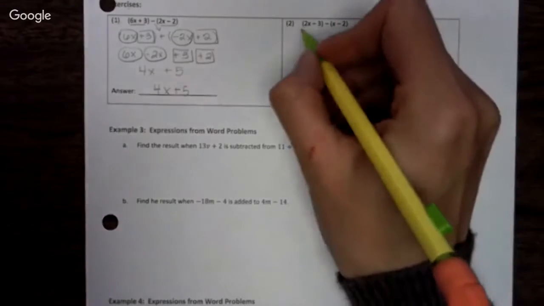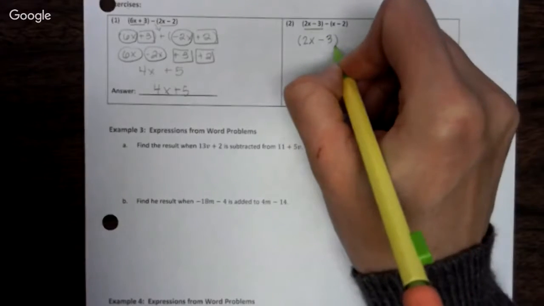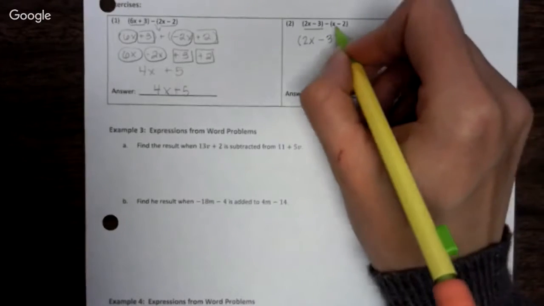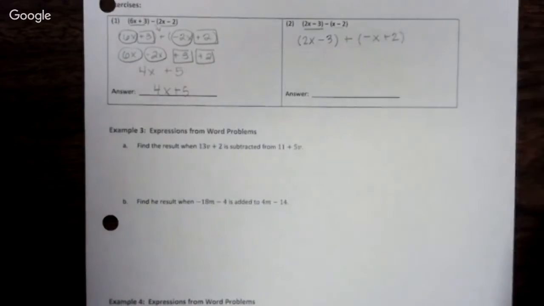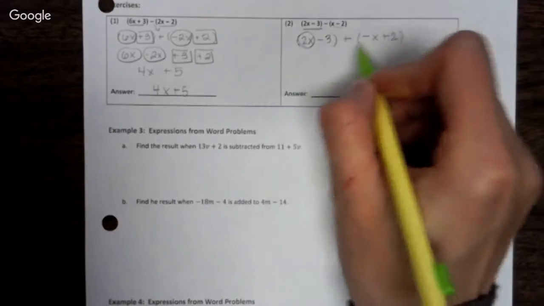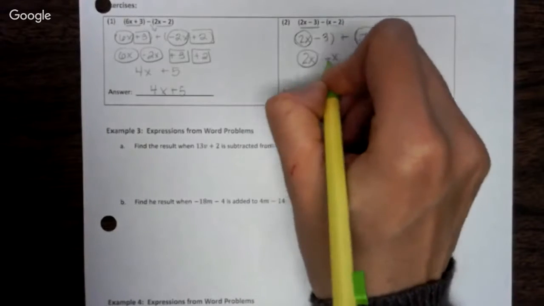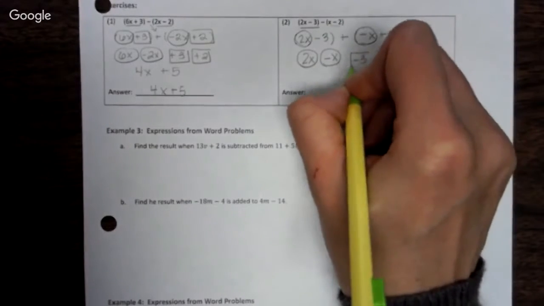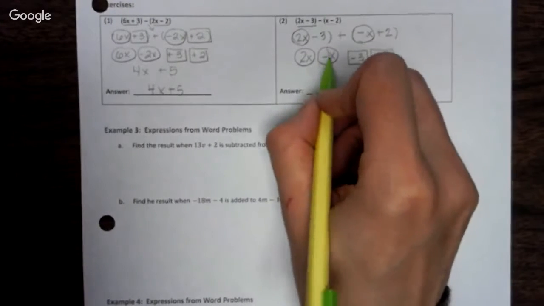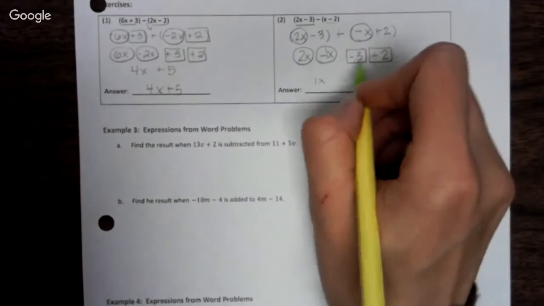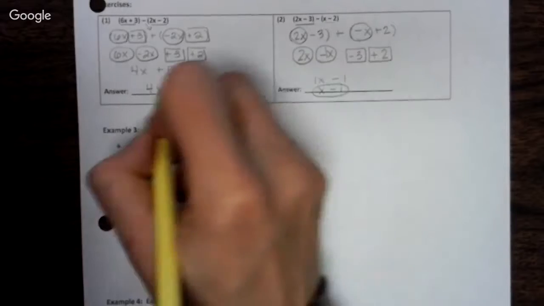All right, how about this one? We're going to leave 2x minus 3. We're going to change it to addition. We're going to change the second to its opposite. So negative x plus 2. So 2x and negative x. Let's write that next to each other. Negative 3, positive 2. So 2x minus 1x is 1x. Negative 3 plus 1 is negative 1. Or you could write it as x minus 1.